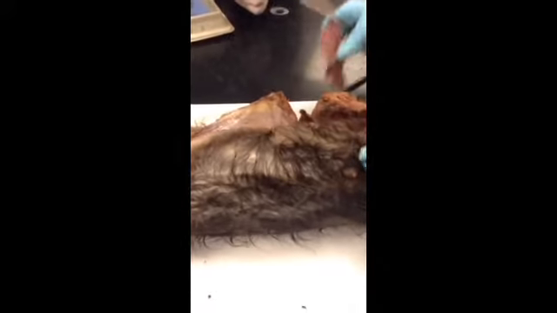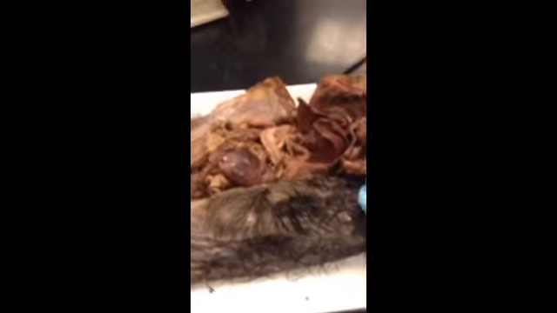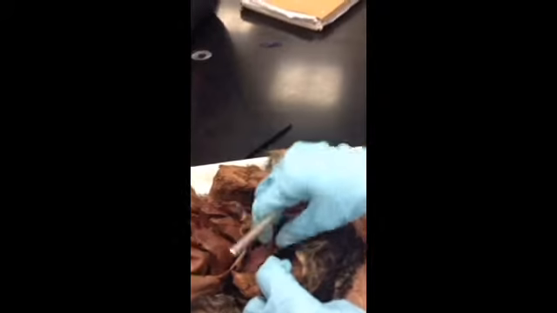Oh, there's a lung back in. Oh, that one class, they cut all the left lungs out for some unknown reason.